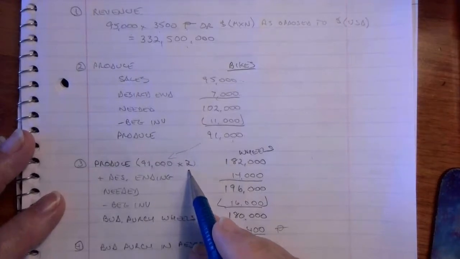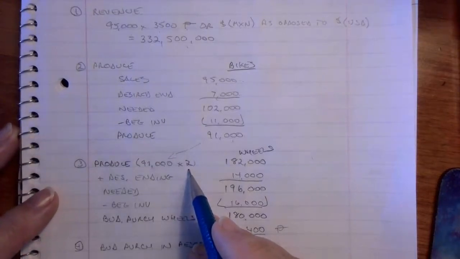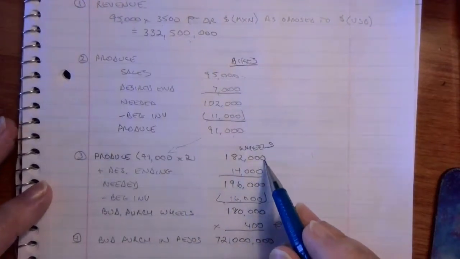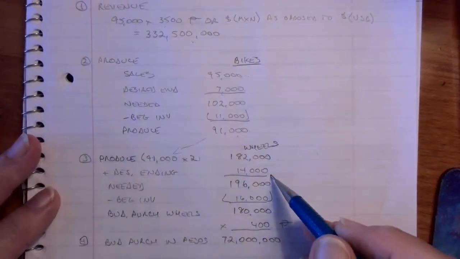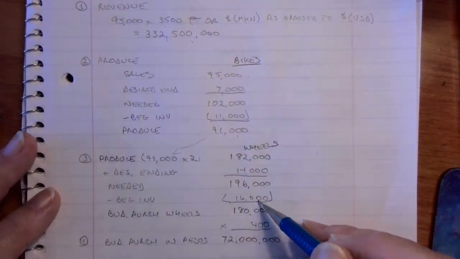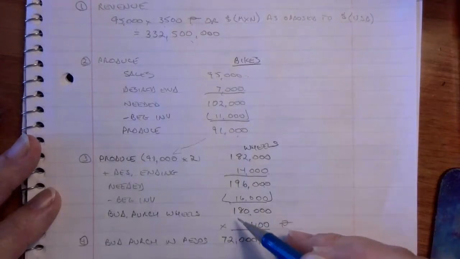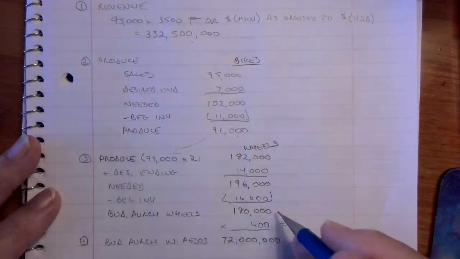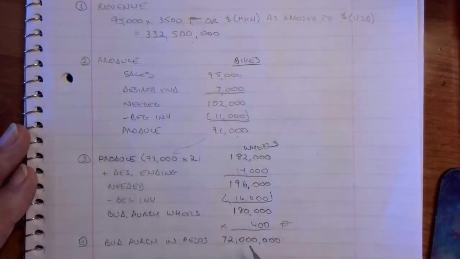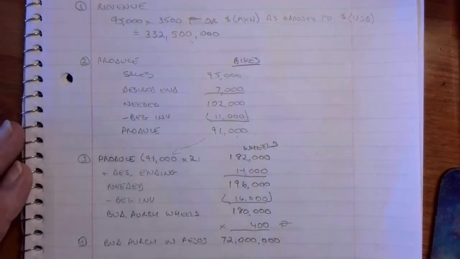It's funny because mentally when I did this the first time myself, I put a 4 in here because I was thinking car. So be careful there. So 182,000 wheels. Desired ending inventory is 14,000. So I need 196,000 minus the beginning of 16,000, which gives me 180,000 wheels to purchase. At 400 pesos per wheel gives me budgeted purchases in pesos of 72 million.